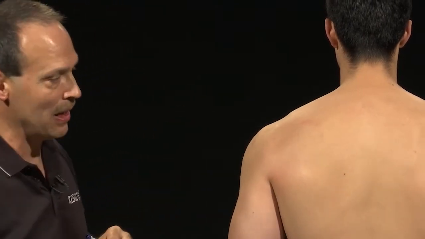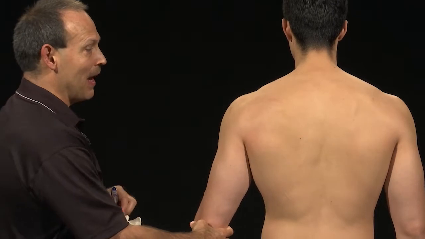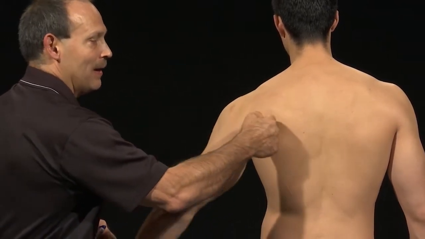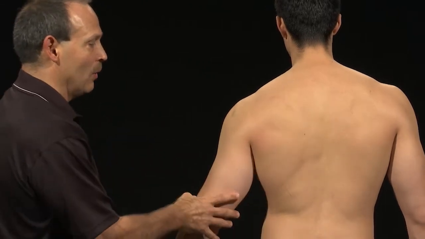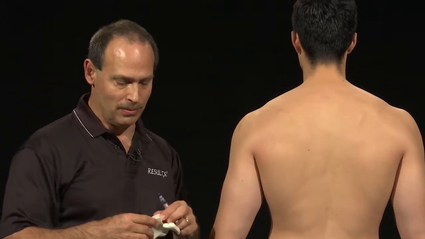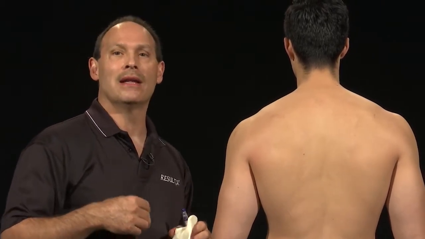So go ahead and demonstrate downward rotation. There we go. If his arm is elevated to begin with and now downwardly rotates, you can see that inferior angle come in. So you can do it with the arm down at the side, or with the arm elevated to begin with. So those are the functions of the levator scapula.